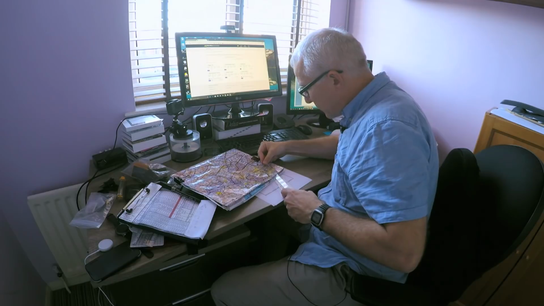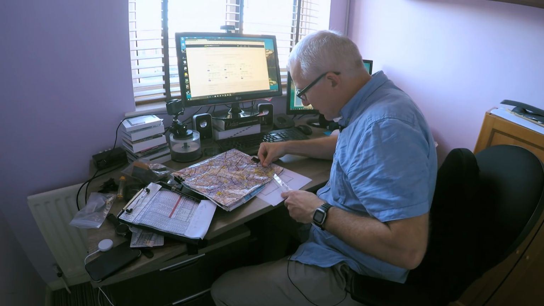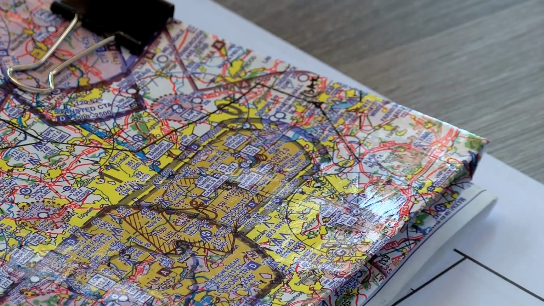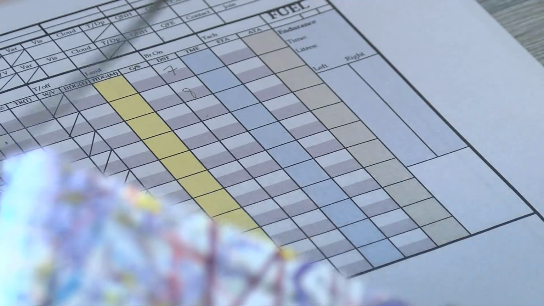Then we go from Alkin to Baker, and that's showing 8 nautical miles. So then we fill in the next column on here, 8 nautical miles. Then Baker to Brentwood, that's 5.5 nautical miles.